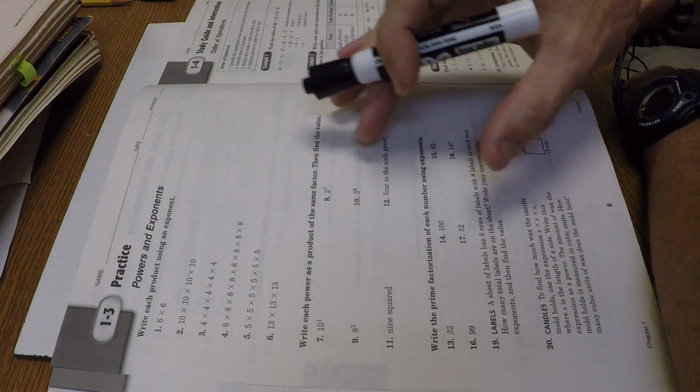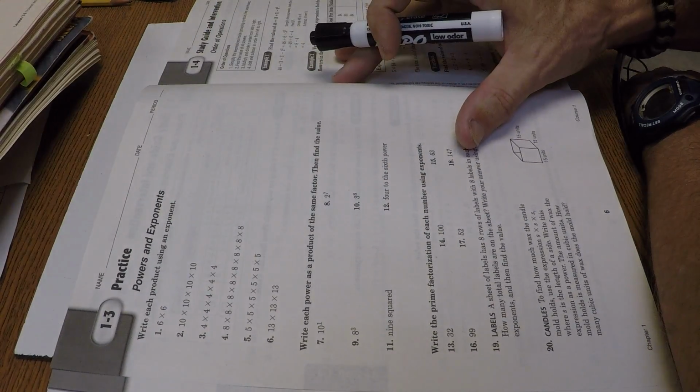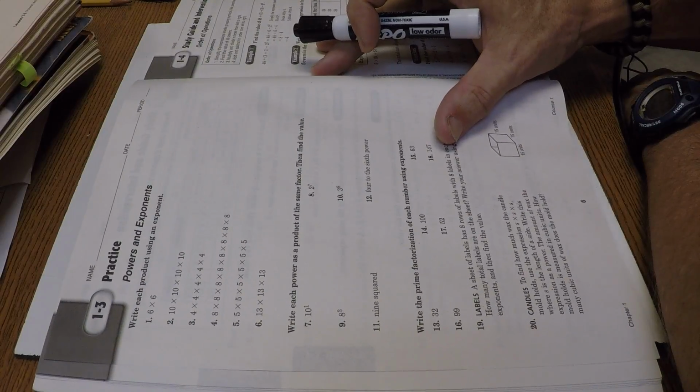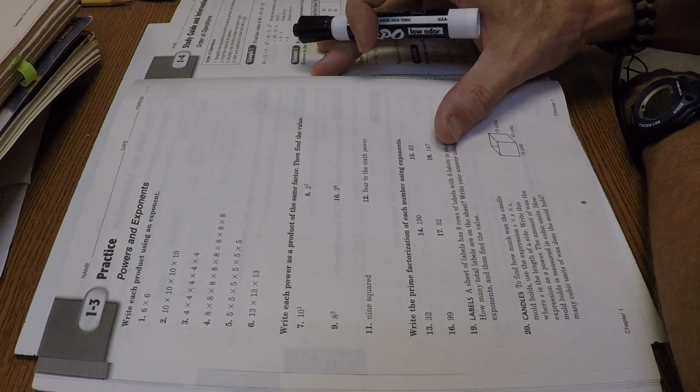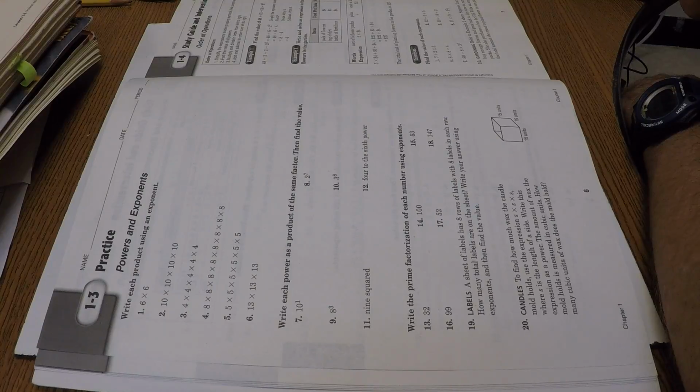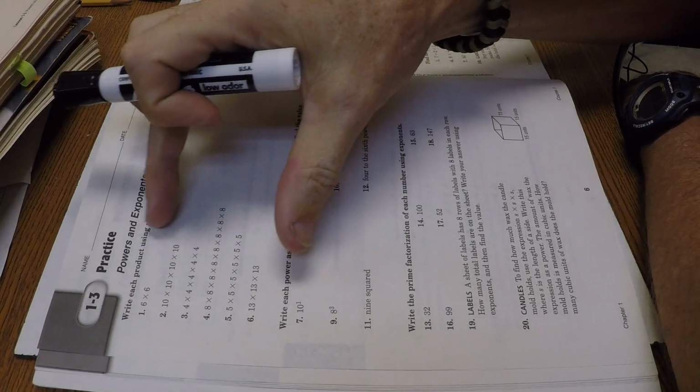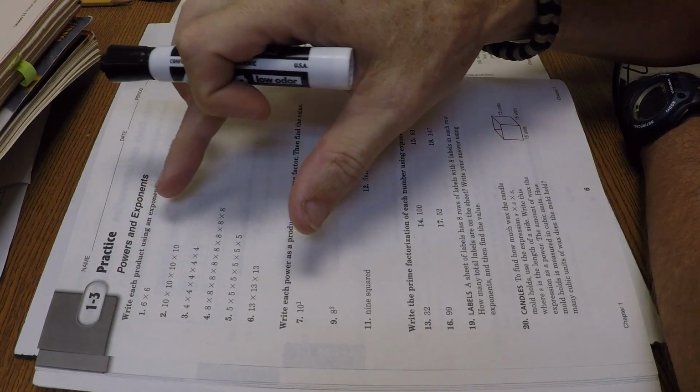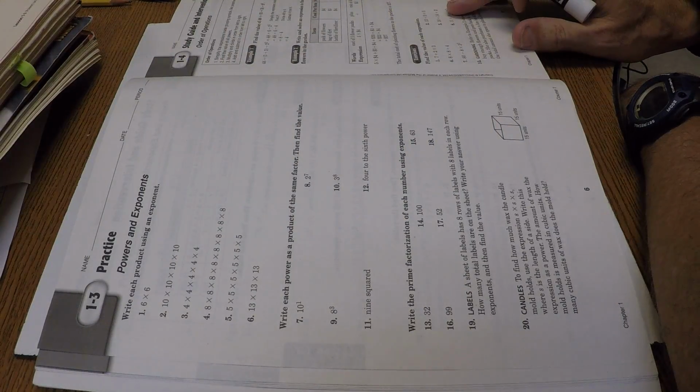So I don't know how well this page focuses in, but I'm just going to read the instructions. We're dealing with powers and exponents. In this first little section here, there are 6 problems. It says write each product using an exponent.